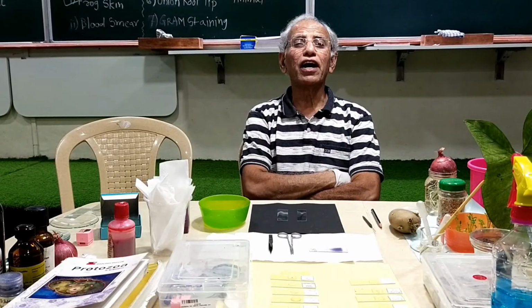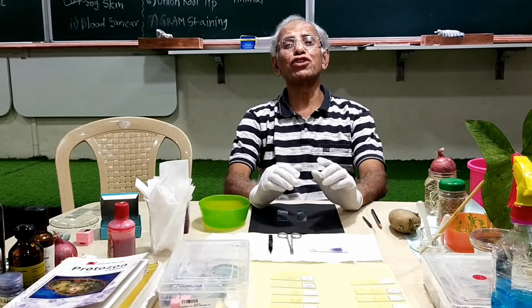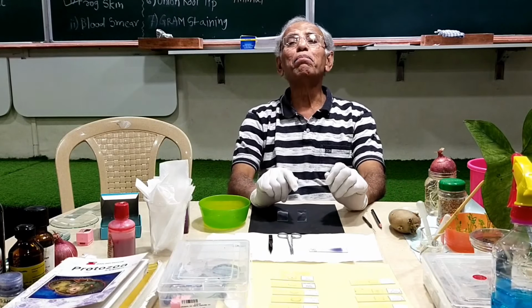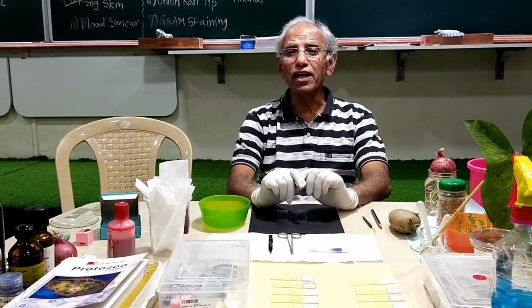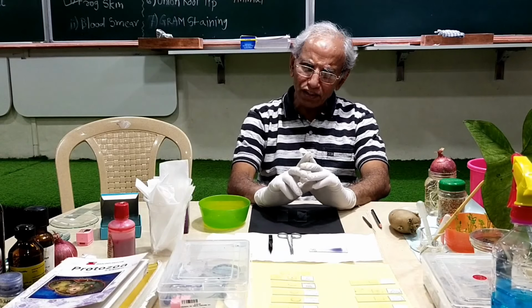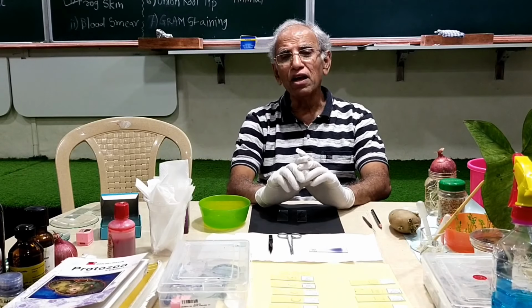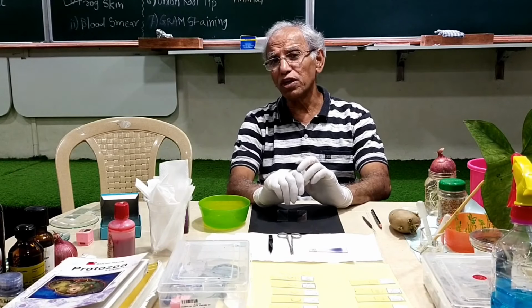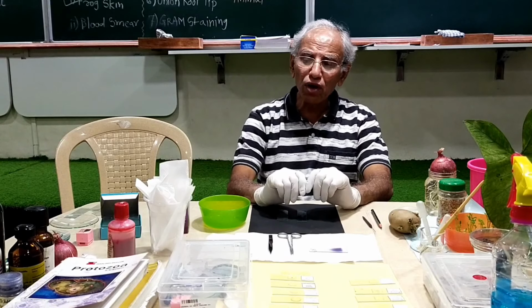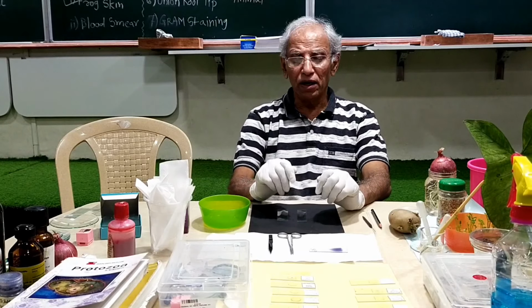So our next item for the practical demonstration is to make a blood smear to observe the red cells. White cells also can be observed, but there are certain issues which I am going to explain. I think today we will be restricting ourselves to the red cells. For that to happen, we have to prepare a smear.